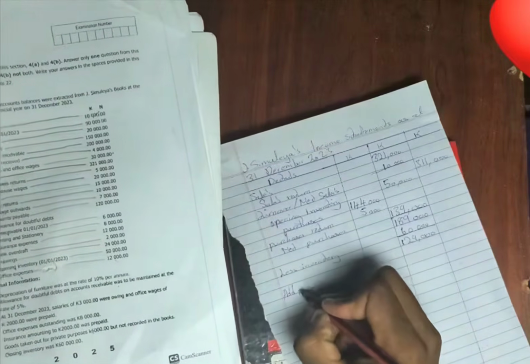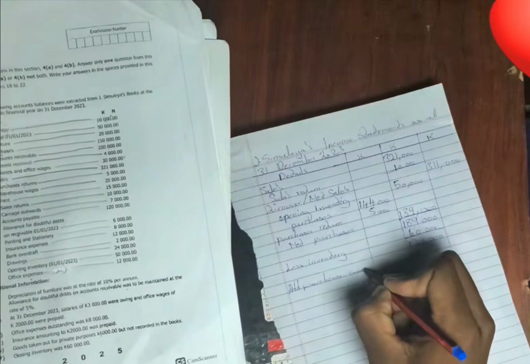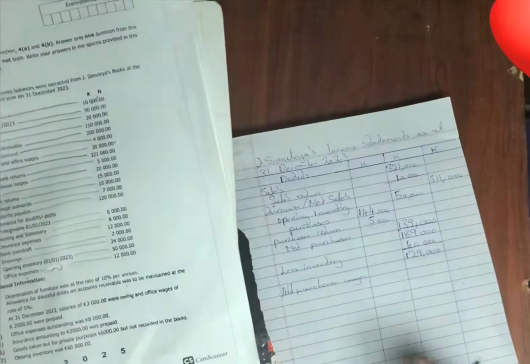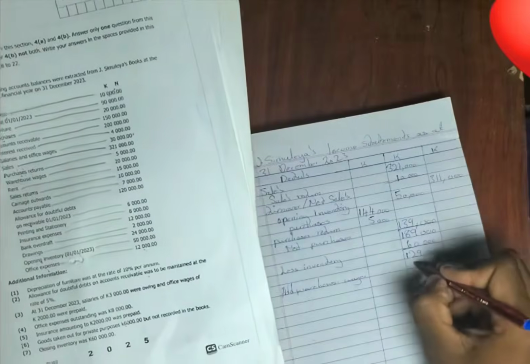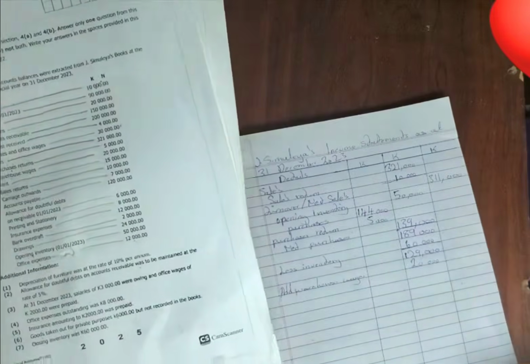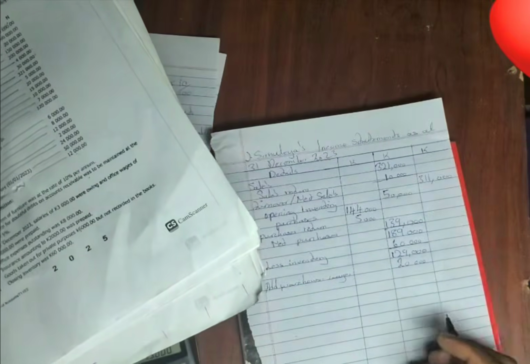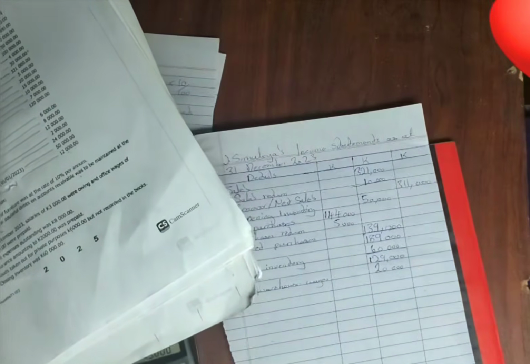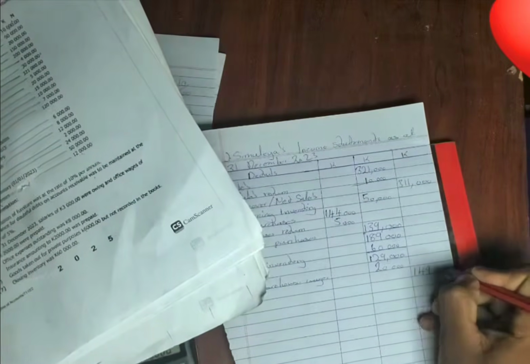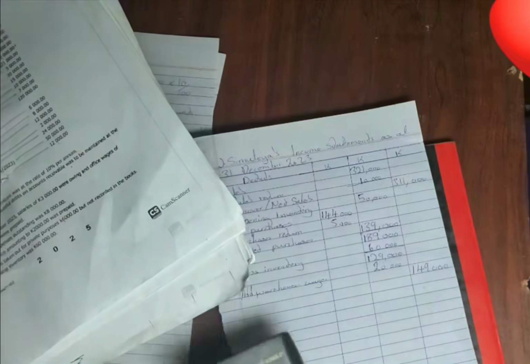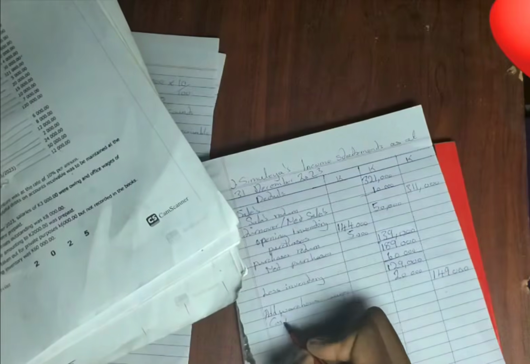Then you say add warehouse wages, which is 20,000. So plus 20,000 is going to give you 149,000. This is what we call the cost of sales or cost of goods.